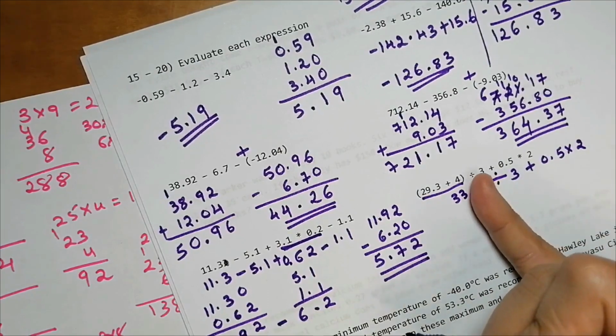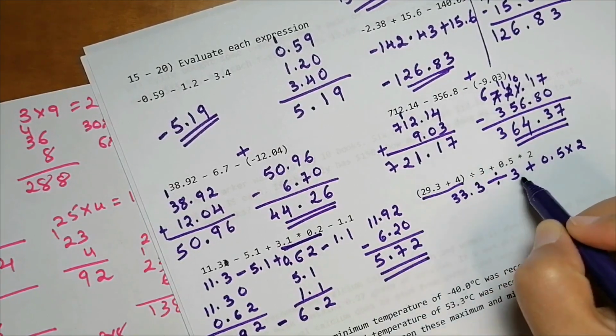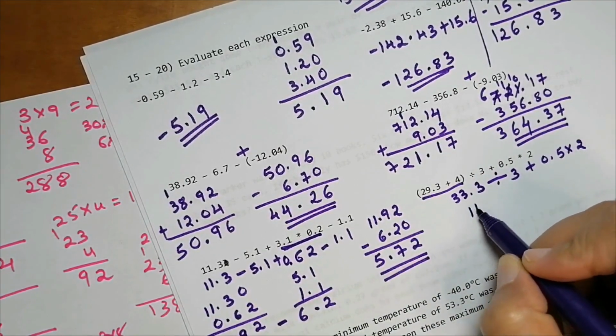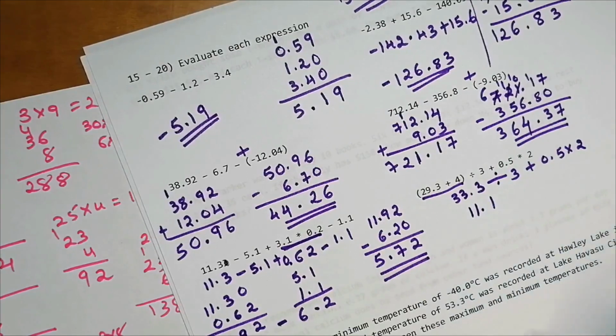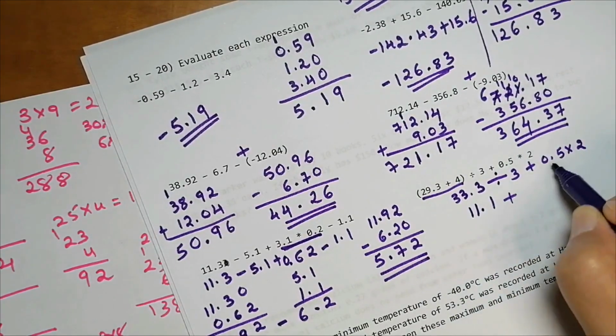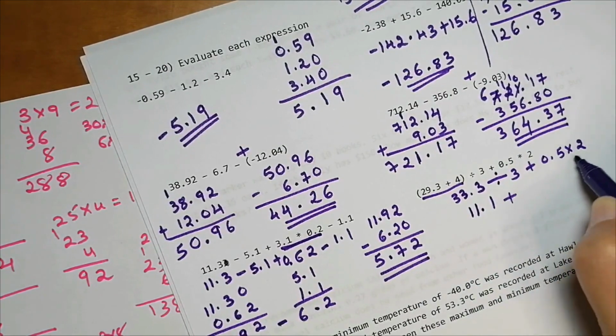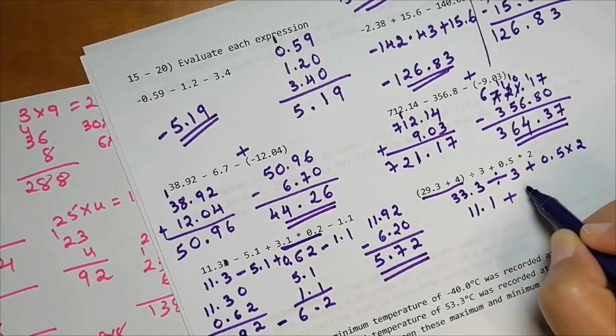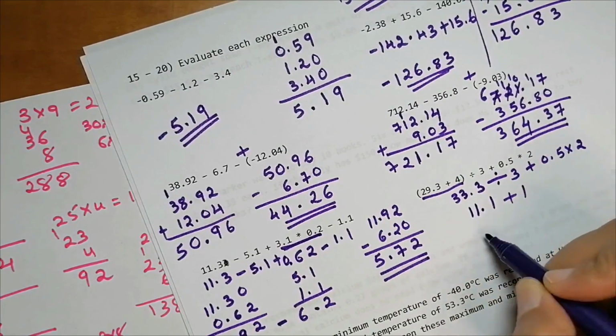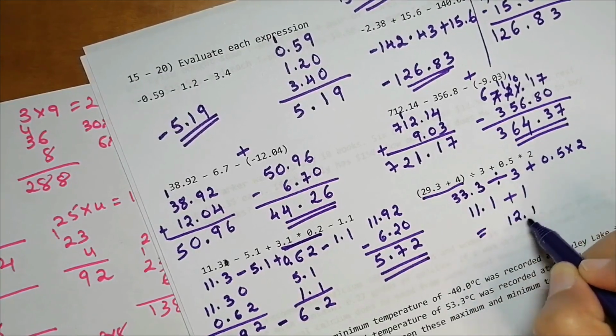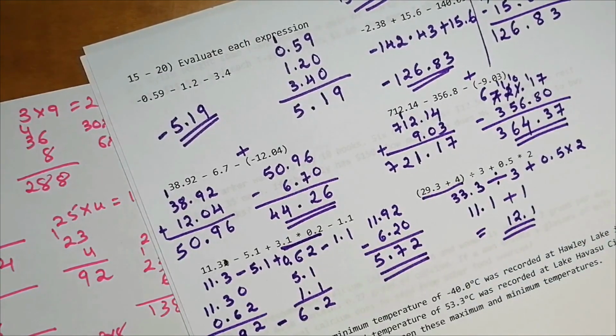If it was 33 divided by 3, you know it's 11, right? And the 3 divided by 3 is 1. This is basically 11.1. Okay, plus then we can do this multiplication one, right? So 0.5 times 2 is 1 actually. So this is 12.1. Simple, isn't it? It is.